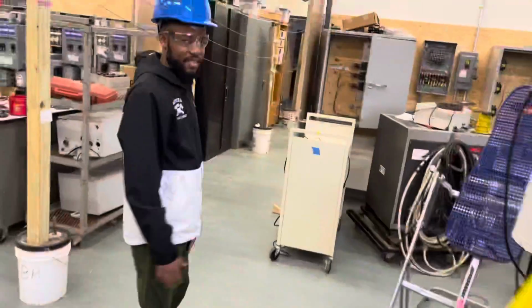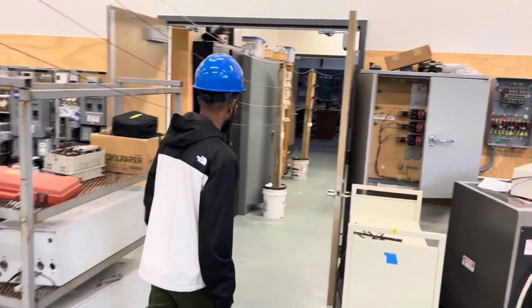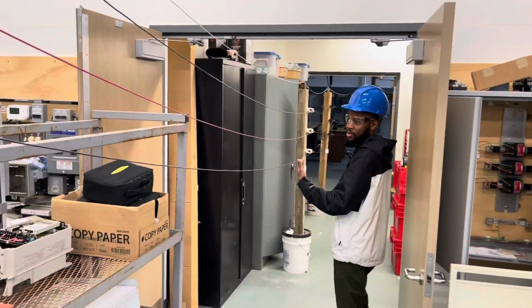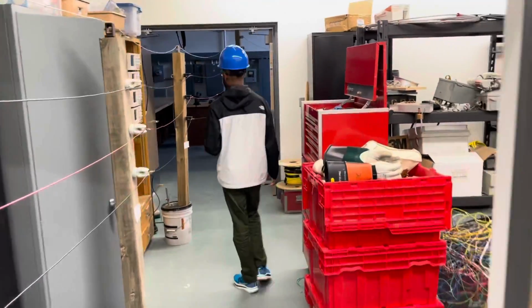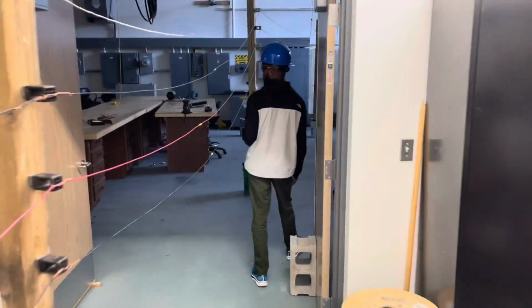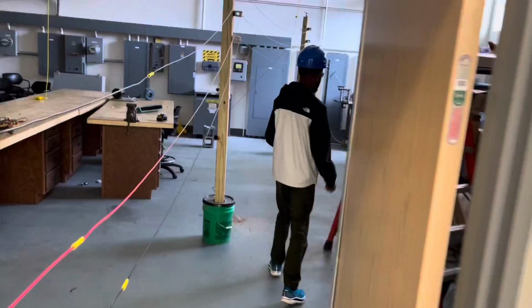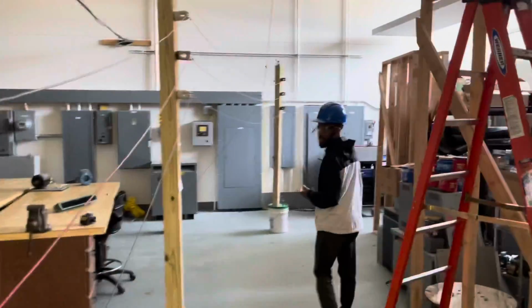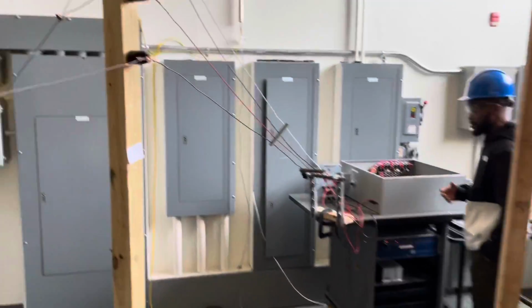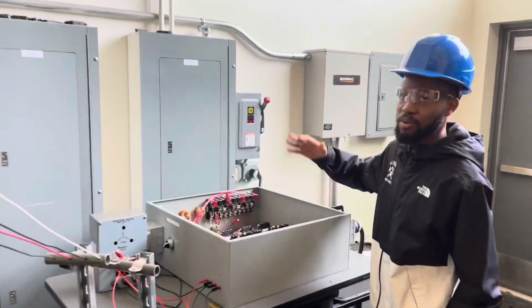So the next one is our large transformer. So this is our distribution system still. Our transmission line is going through our substations. And so we have another substation here. So this is our large substation. So this will be our last substation, and this substation is also connected to the line.